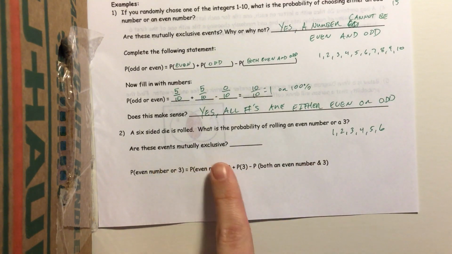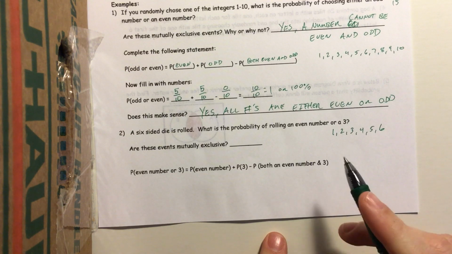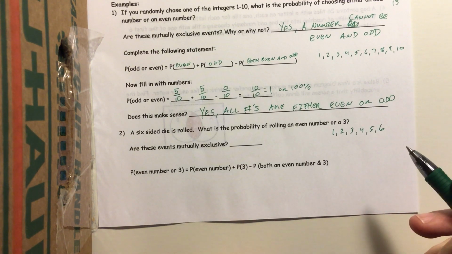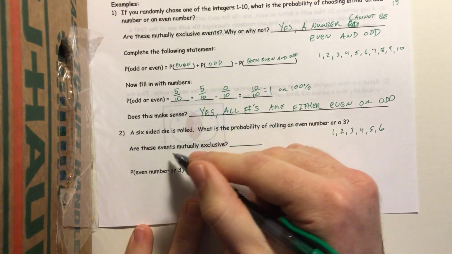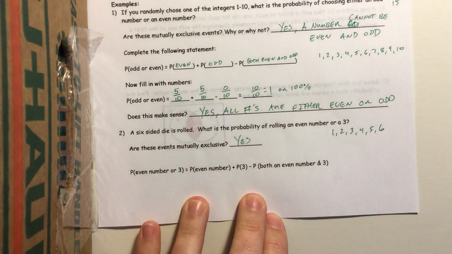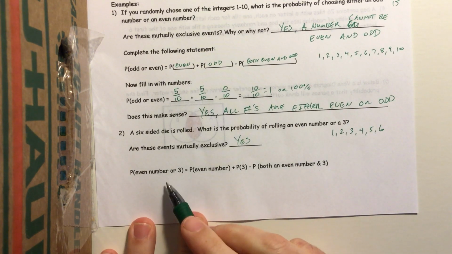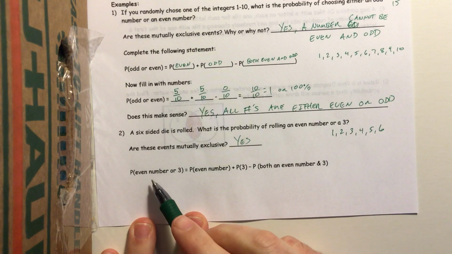So are these events mutually exclusive? Is it possible to roll a number that is both even and a 3? Well, no, 3 is not an even number. So are these events mutually exclusive? Yes. We can't roll both an even number and a 3. They are mutually exclusive.